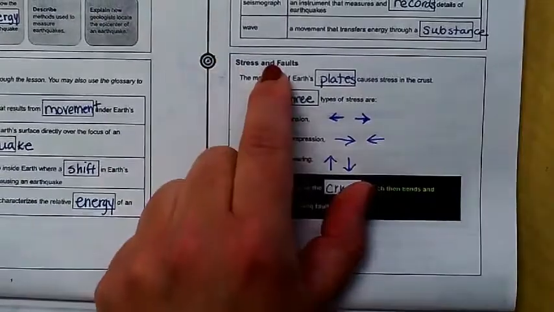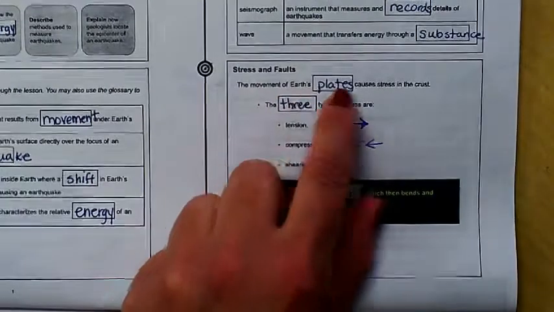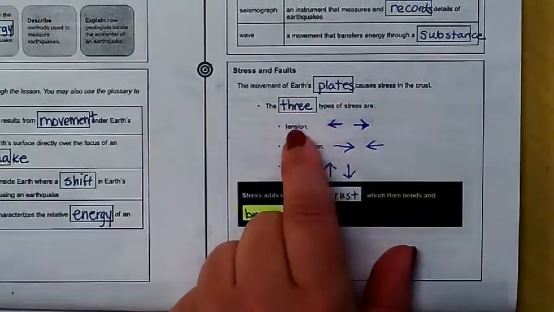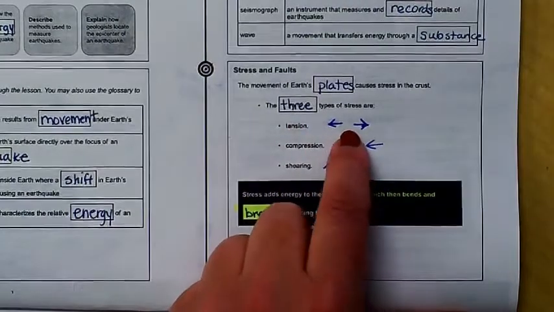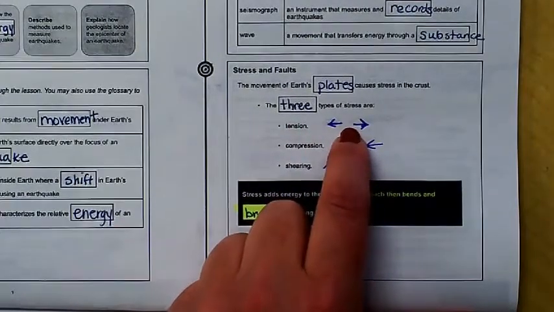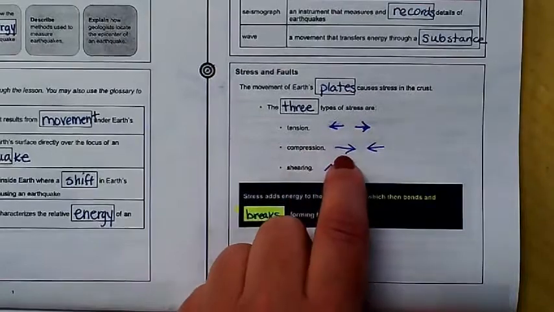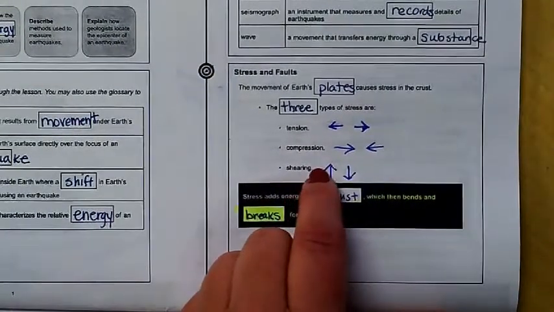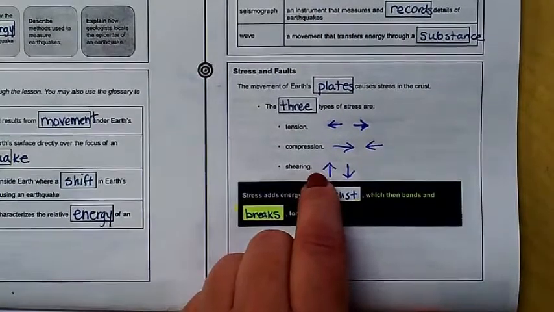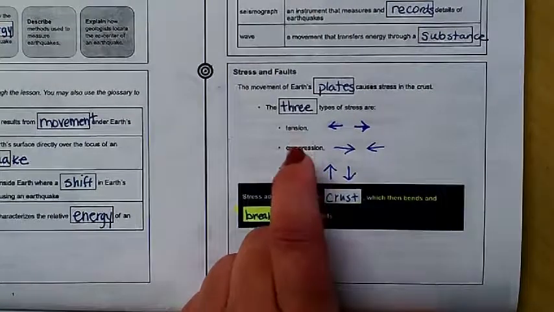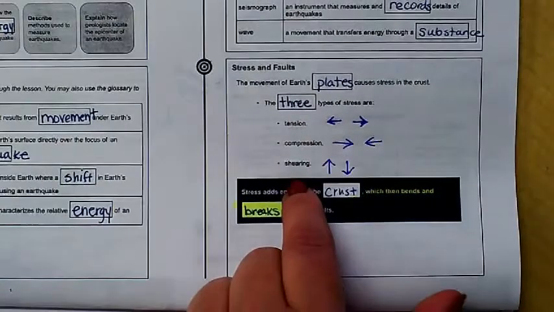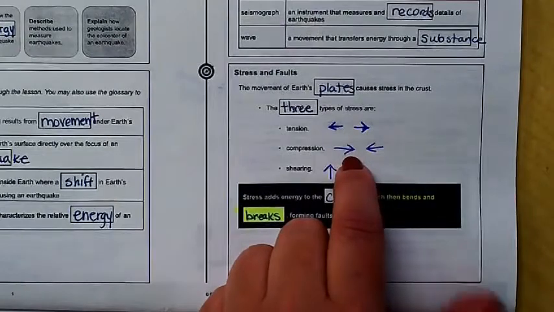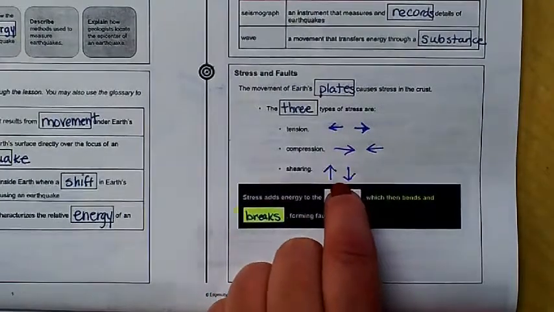Okay, so we have stress and faults. The movement of Earth's plates causes stress in the crust. Three types of stress are tensional, where the crust is being ripped apart; compression, where it is being smushed together; and shearing, where it's sliding, which is our transform plate boundaries. These types of stress occur at the different plate boundaries. Tensional is divergent, compressional is convergent, and shearing is at the transform.